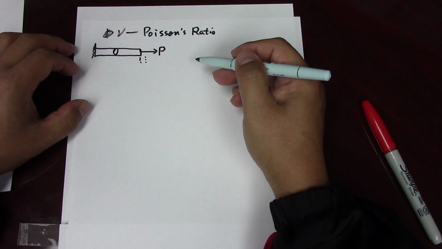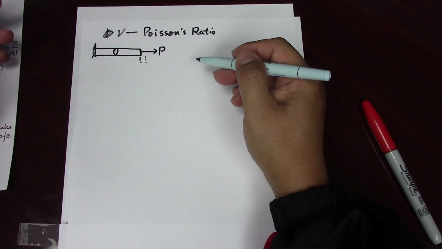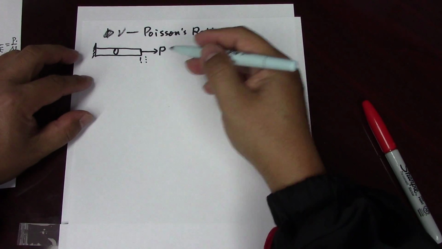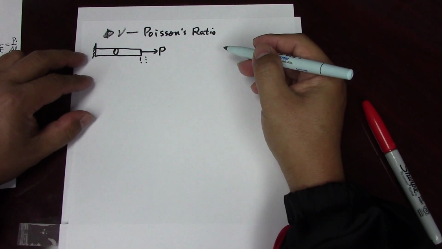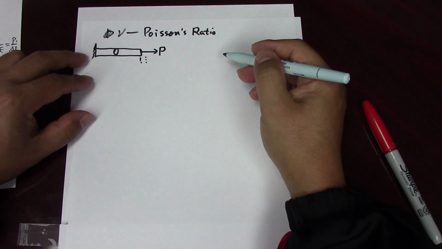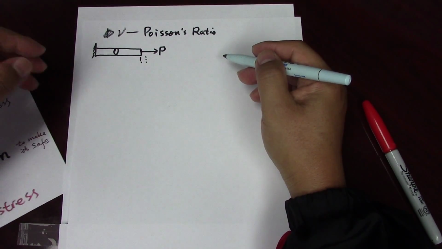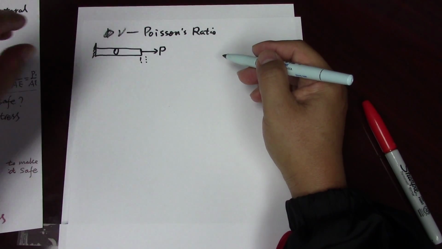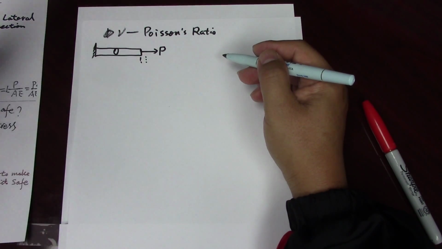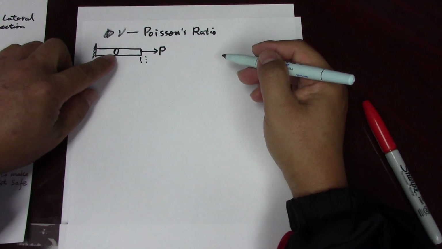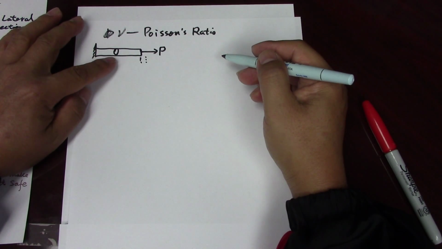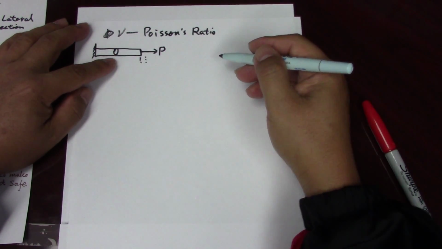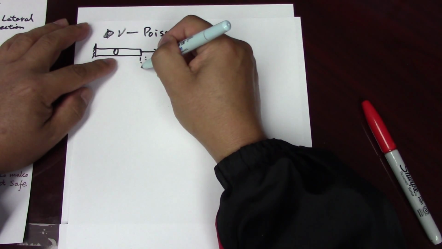I don't know if you cook at home, right? So when you get a piece of dough and you stretch it, the dough will become longer, right? This piece can become longer, but you can see the cross section will get smaller, right? Because that's dramatic, so you can see it. But for a piece of metal, this may be small, but even small, it's still there.